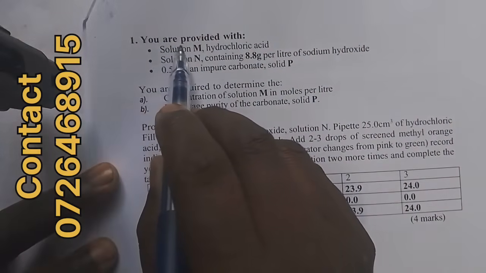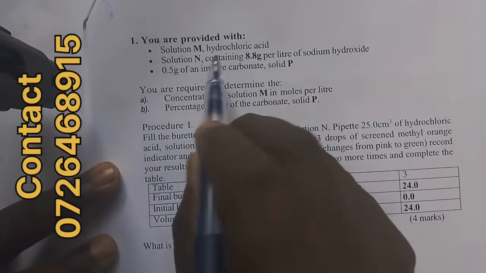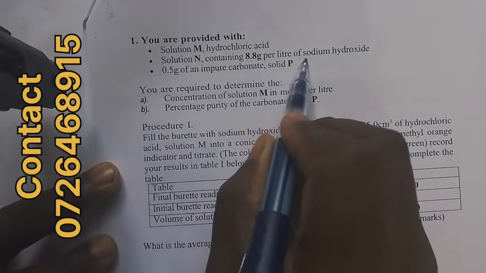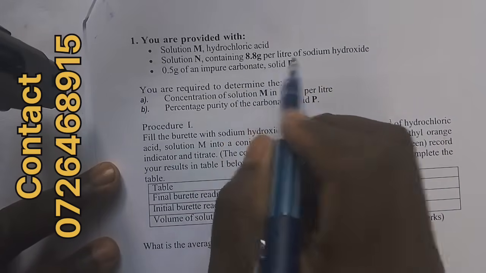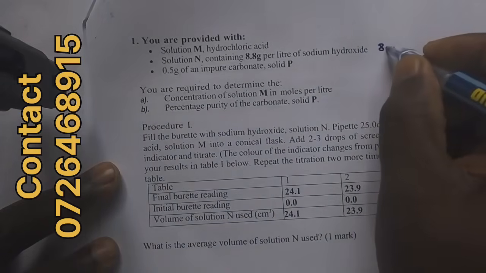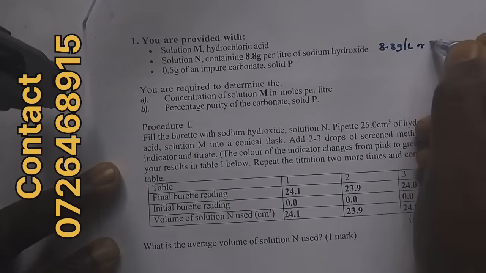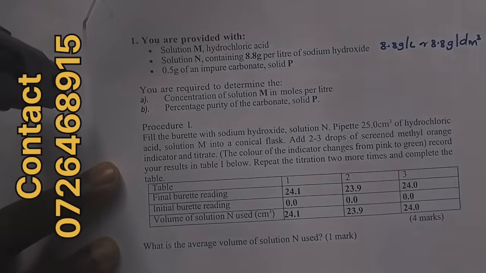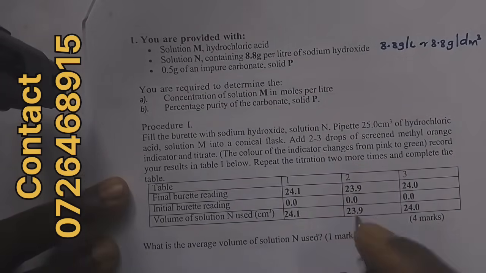You are provided with M, hydrochloric acid, and solution N containing 8.8 grams per liter of sodium hydroxide. So 8.8 grams per liter, I want to explain this. This means it is 8.8 grams in a liter, or 8.8 grams in dm cube, because 1 dm cube is equal to 1 liter. Those are the key words you need to know.